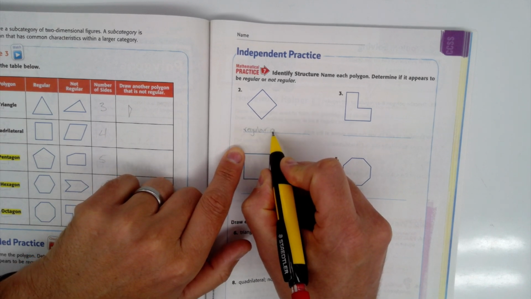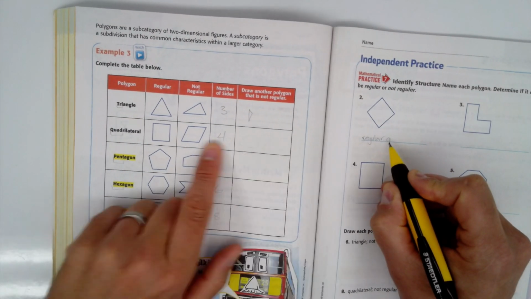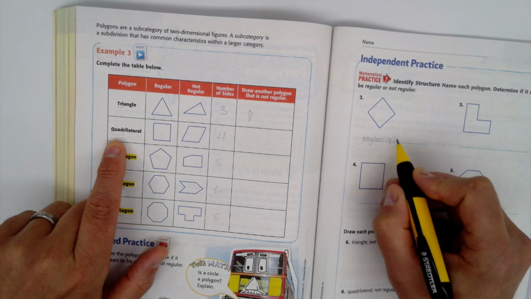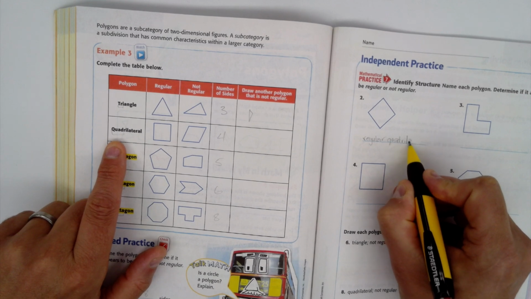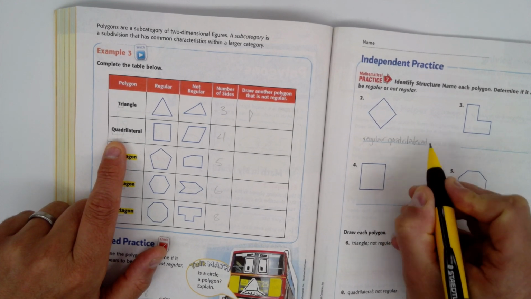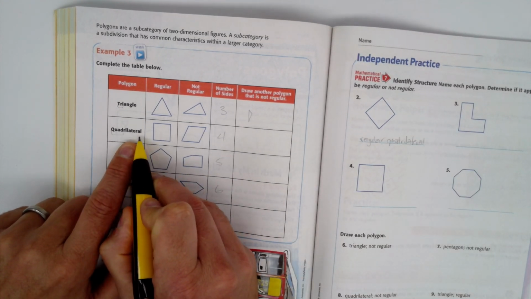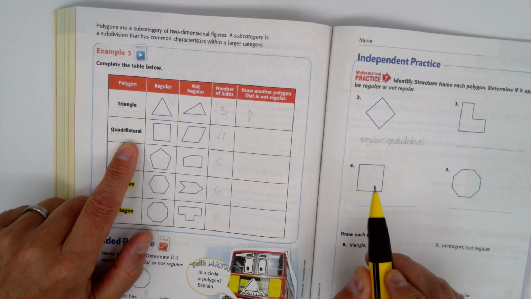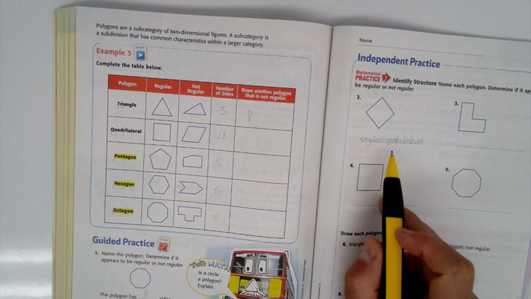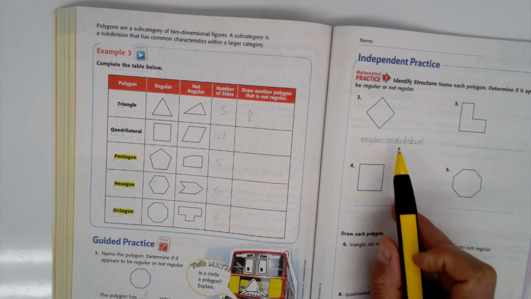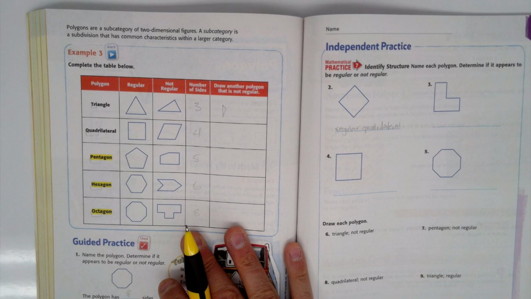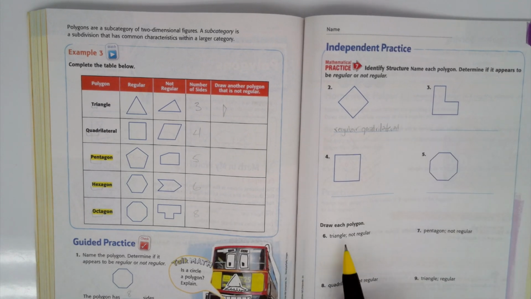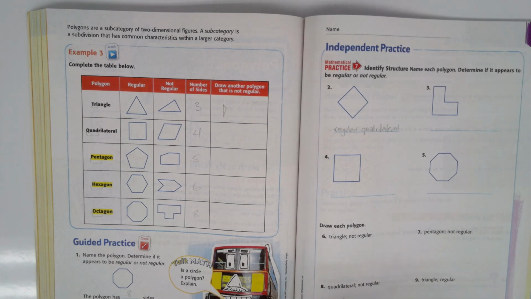So this is a regular quadrilateral. I don't know how to spell quadrilateral, Mr. Ellis. It's right here. Just look over here. Quadrilateral. Okay, and quad means four, lateral means sides. Four sides. It could be a quadrigon. That would be four angles. But there you go. You're going to do the rest of them on the bottom. You're going to draw a triangle that's not regular, a pentagon. So you're going to just, there you go.